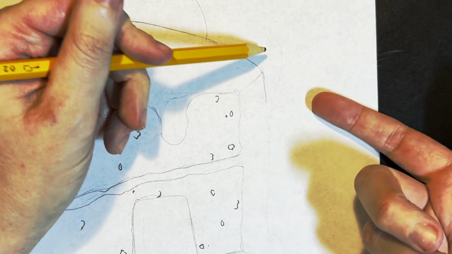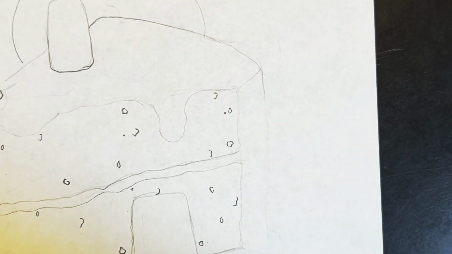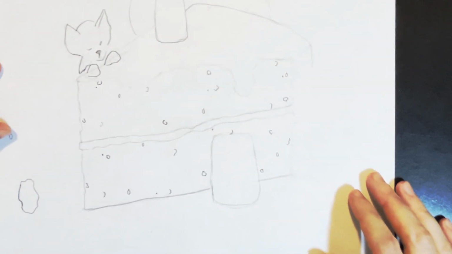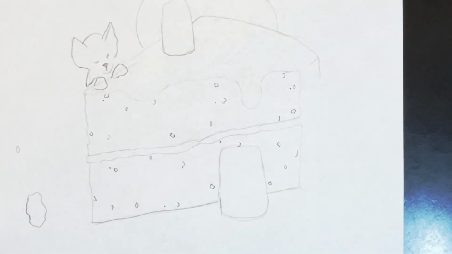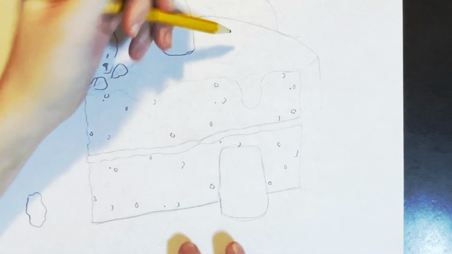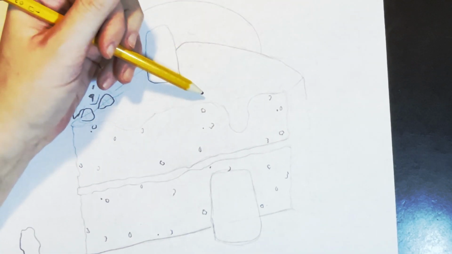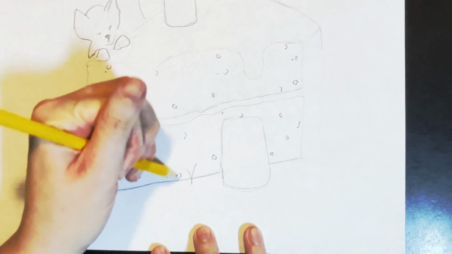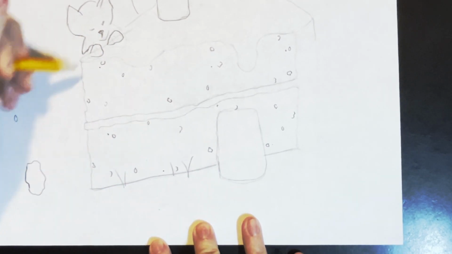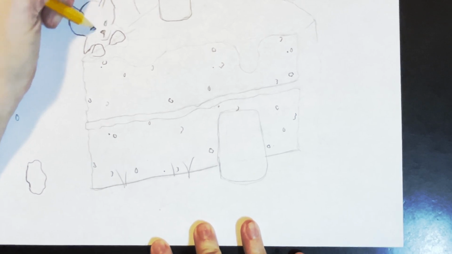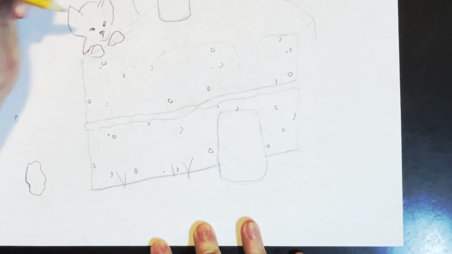You can have something going on back here behind the cake. It doesn't even have to be like something that could possibly happen in real life. You can have a piece of lightning being struck onto the cake. There's all kinds of cool things to do to manipulate the cake.